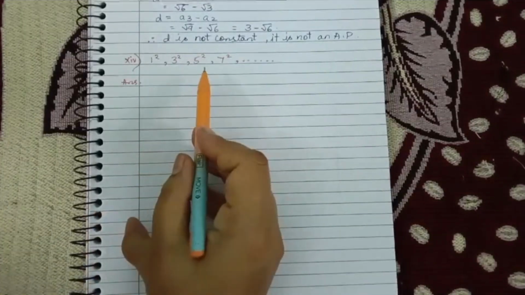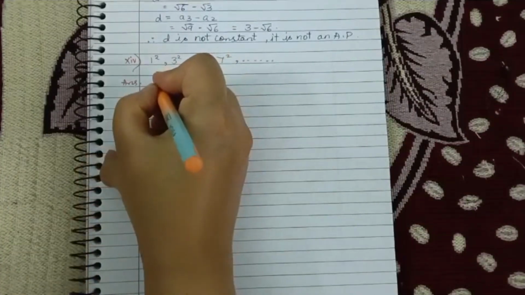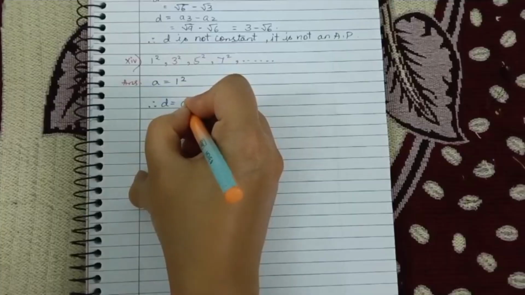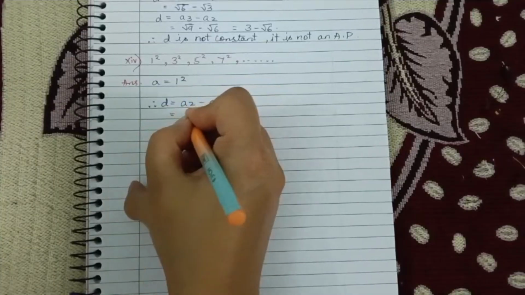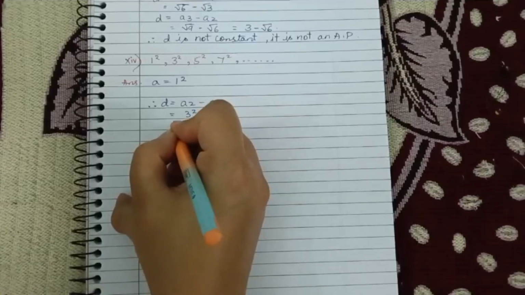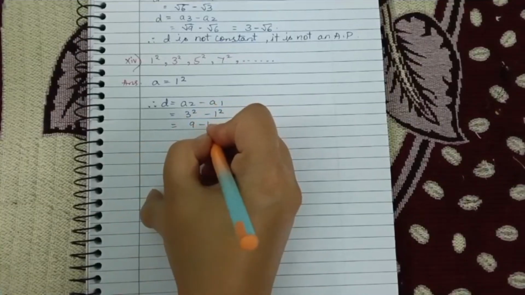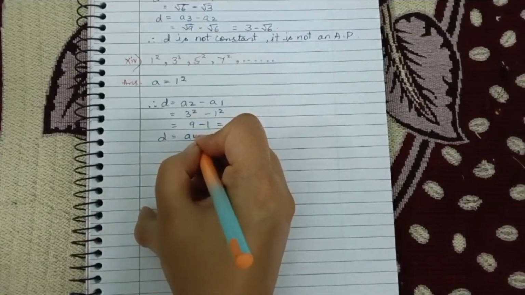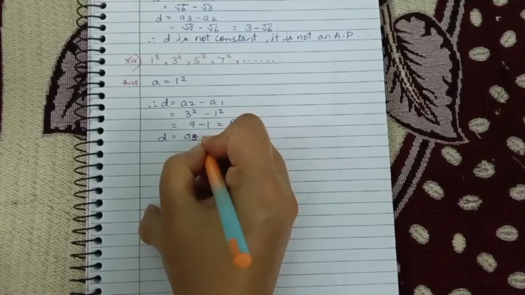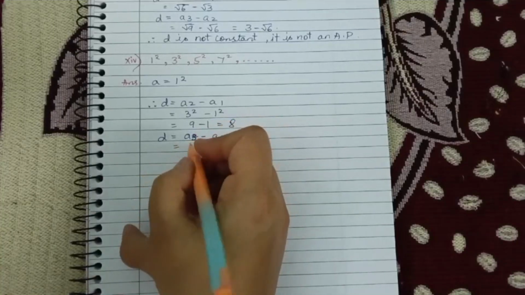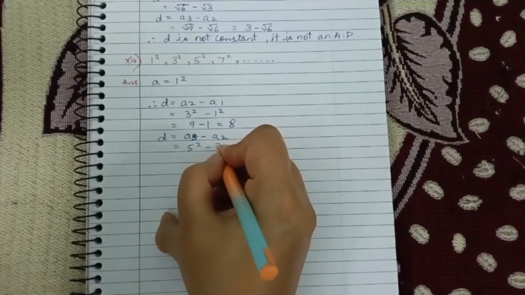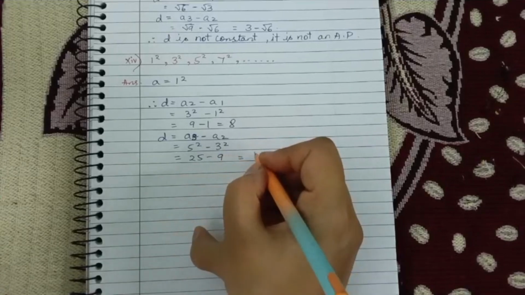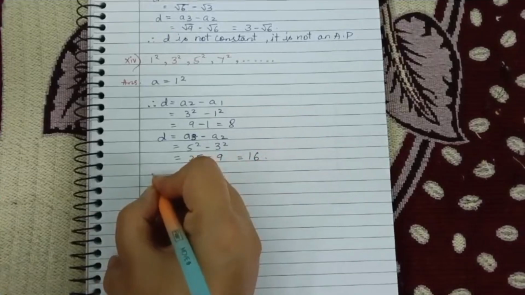That is 1 square, 3 square, 5 square and 7 square. A value here is 1 square, d is a2 minus a1, 3 square minus 1 square, 3 3s are 9 minus 1 is 8. Again, a3 minus a2, that is 5 square minus 3 square, 25 minus 9 is 16.